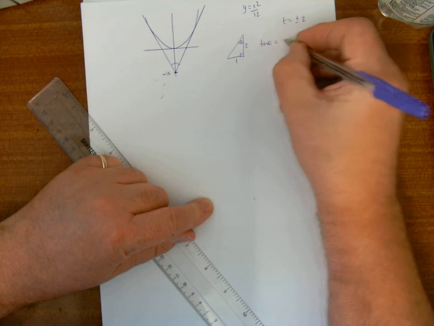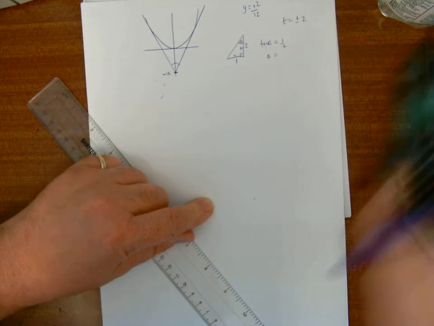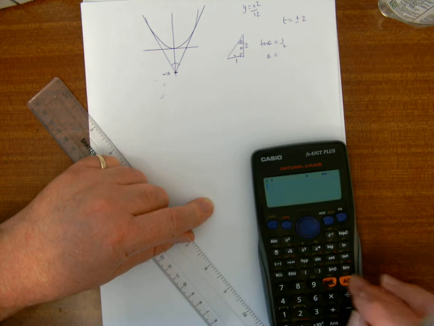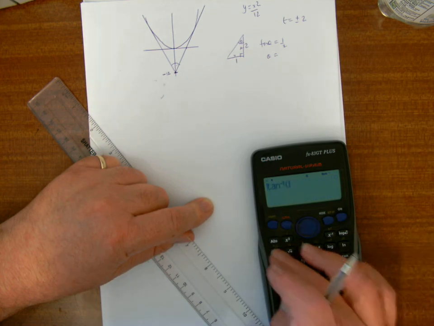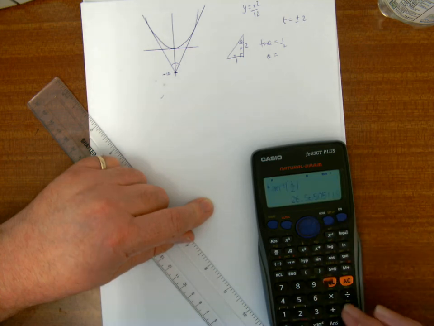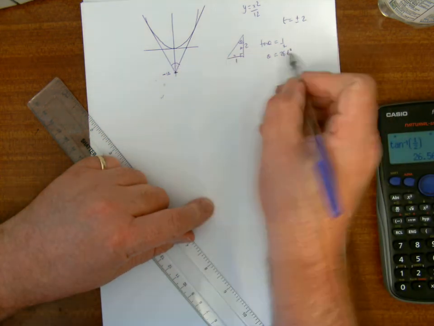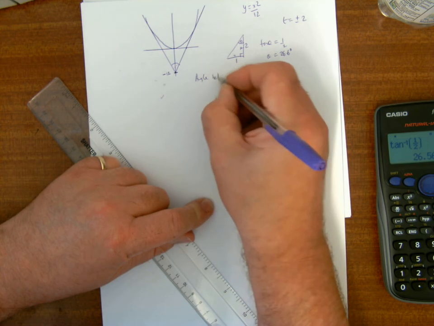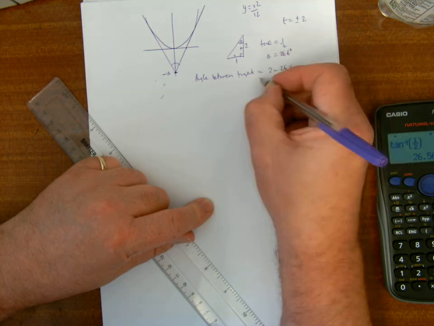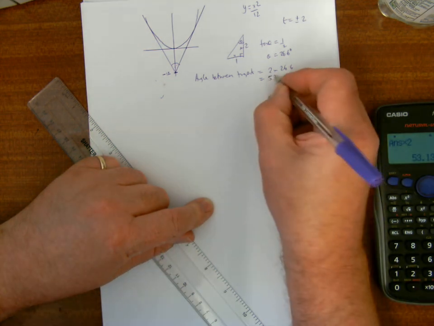So tan theta is the opposite over the adjacent, which is a half. So theta, in degree mode, shift tan of a half, is 26.6. So the angle between the tangents is double that, that's 53.2 degrees.